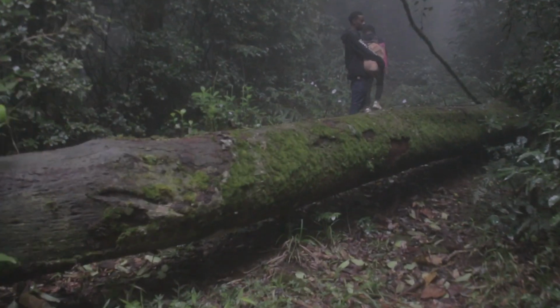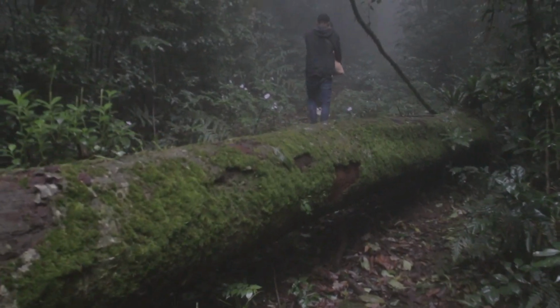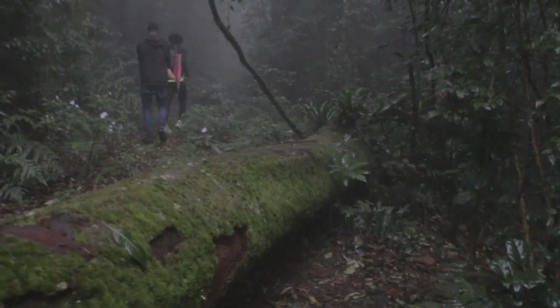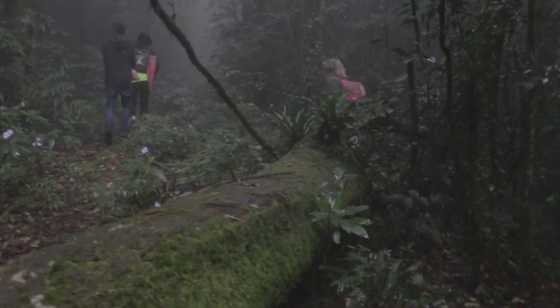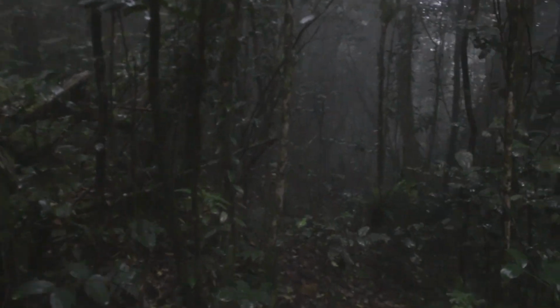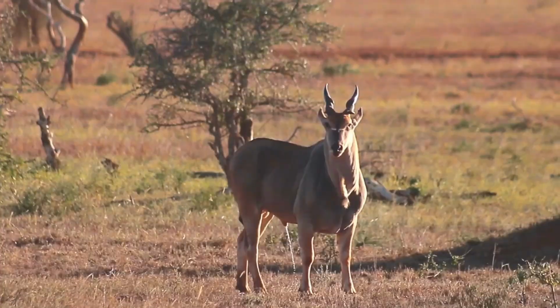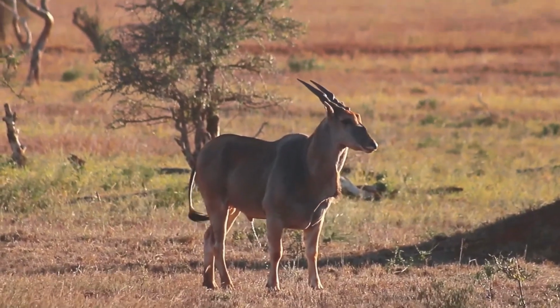Then thirdly, I check the weather report. Sometimes when it rains, you have the best shot, and sometimes when it doesn't rain, you have the best shot. So it's up to preference. Sometimes when it rains, the wildlife might be hiding under trees, and when it doesn't rain, you might not see wildlife.